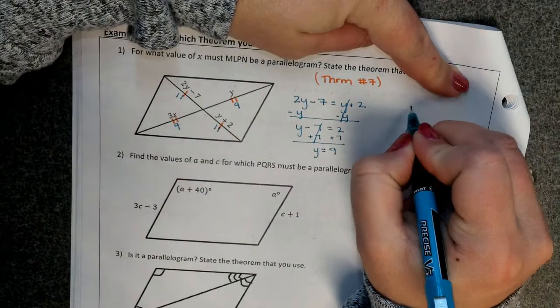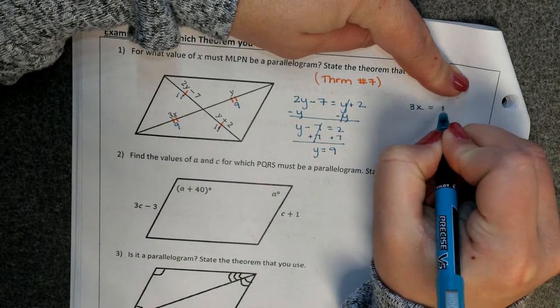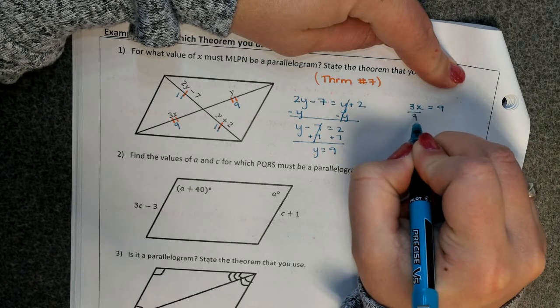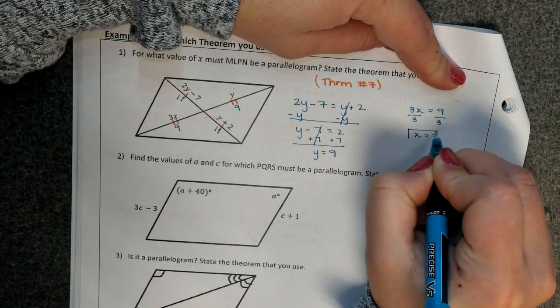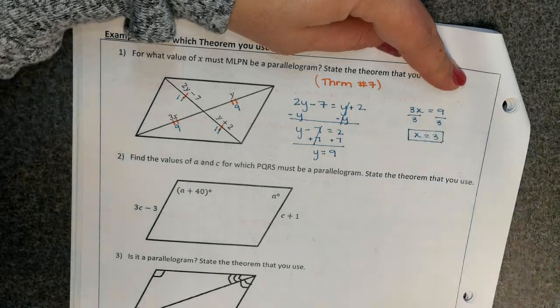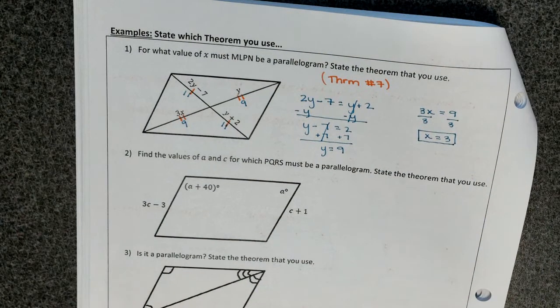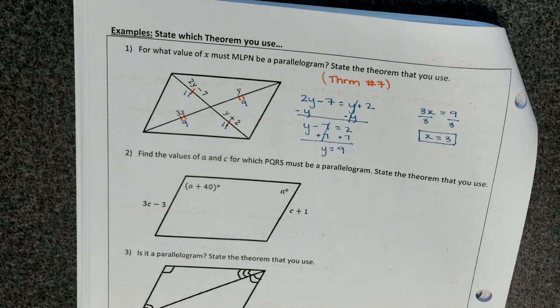So now I can actually say 3x has to equal 9, divide by 3 on both sides, and x must be 3. That's what the question was asking for. So if x is 3, then yes, it's a parallelogram. So far, so good? All right, let's look at the next one.